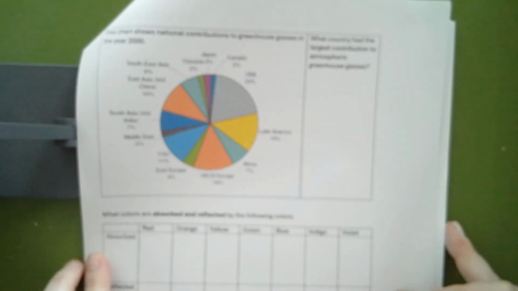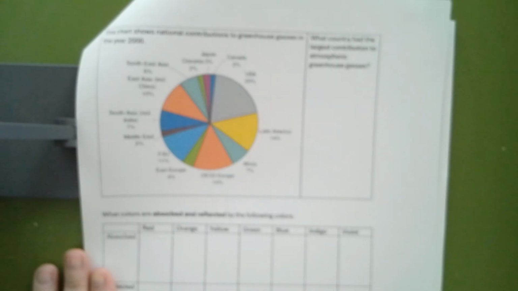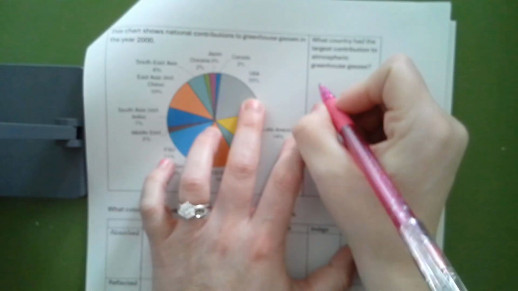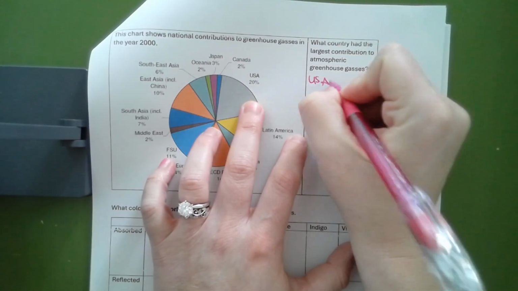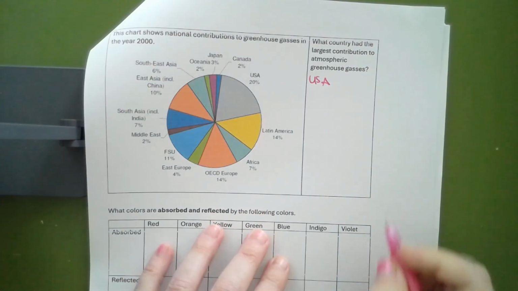Oh no, a graph. All right, this chart shows national contributions to greenhouse gases in the year 2000. What country had the largest contribution to atmospheric greenhouse gases? USA, yep. The USA. How do you know? It's the biggest. This is 20%. And it says 20%.